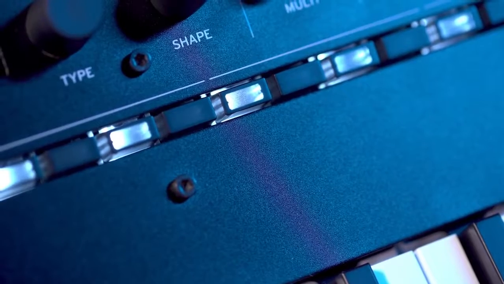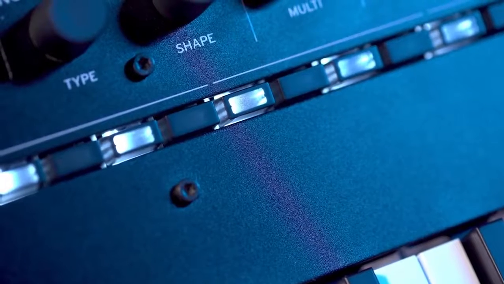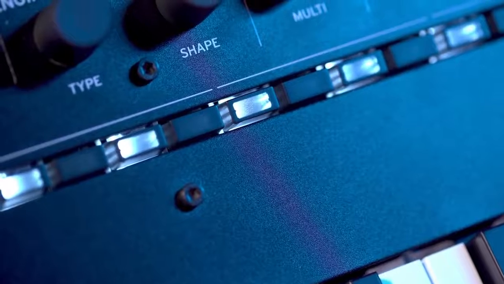There's a mod effect engine, which can be chorus, ensemble, phaser, or flanger, a delay engine, which has multiple delay types, and a reverb engine, which has tons of different reverbs to choose from. These effects can also be motion sequenced using the motion mode on Korg minilogue XD's sequencer.